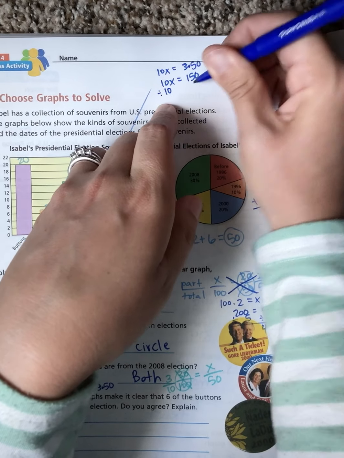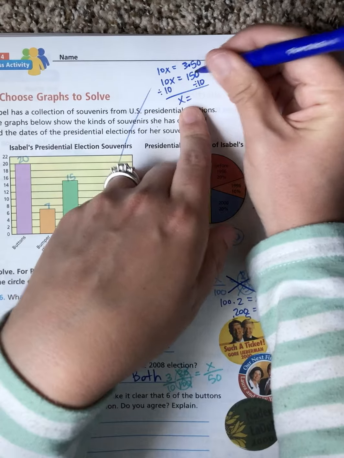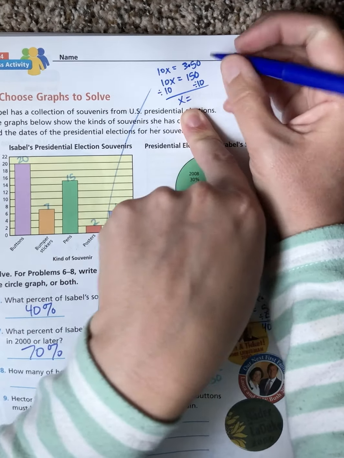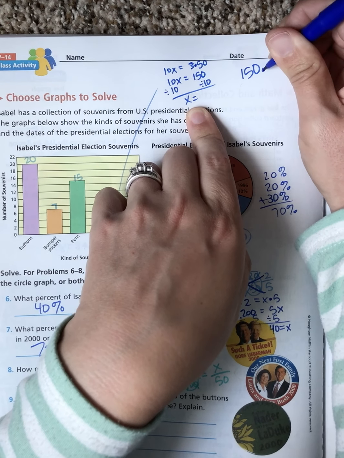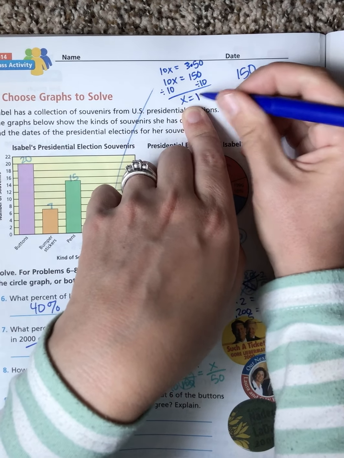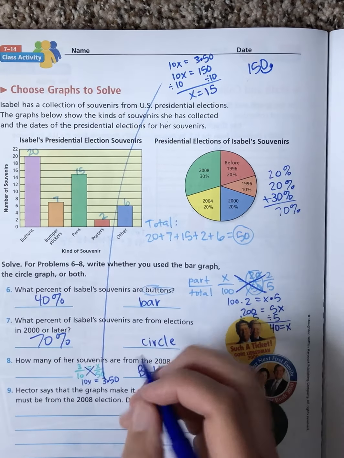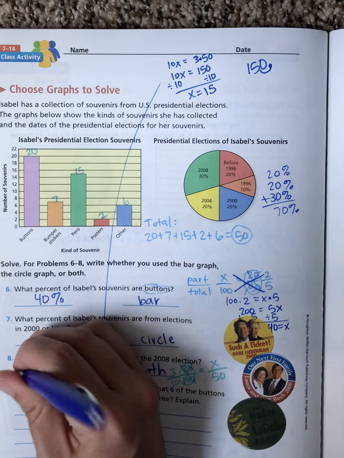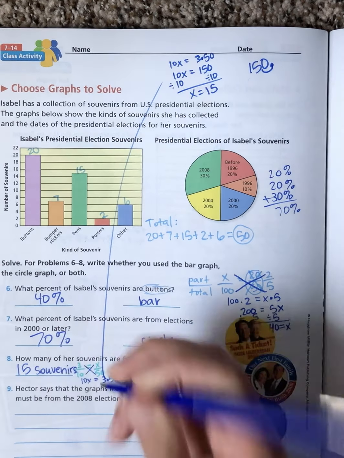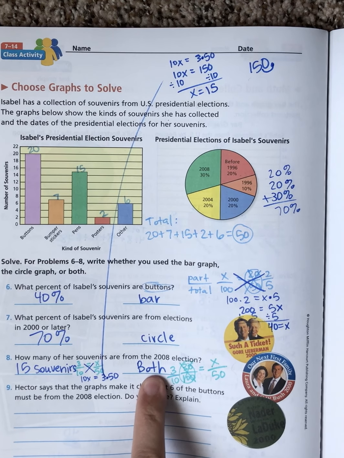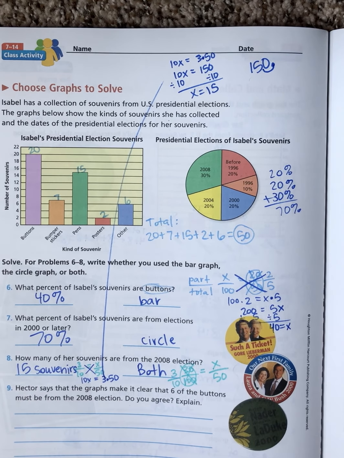So I will divide by 10 instead of multiplying by 10. And I end up with x equals 150 divided by 10. And when you divide something by 10, it's just saying you're moving that decimal place to the left one time. So this becomes 15. So x equals 15. How many souvenirs are from the 2008 collection? 15 souvenirs. Okay, so we had to use both graphs to solve that. And it ended up being 15 souvenirs.